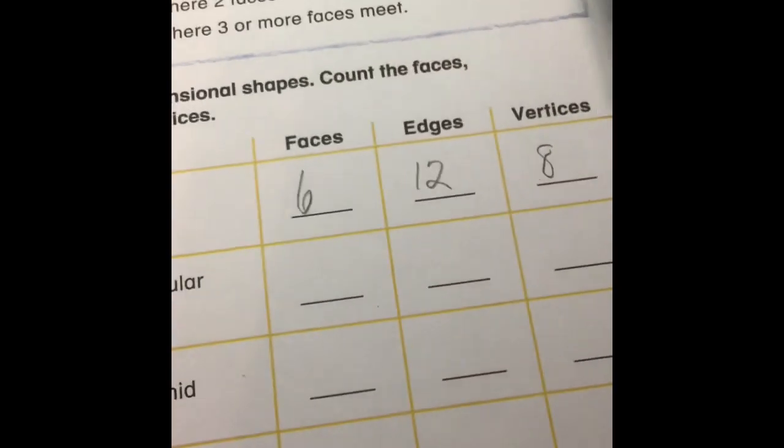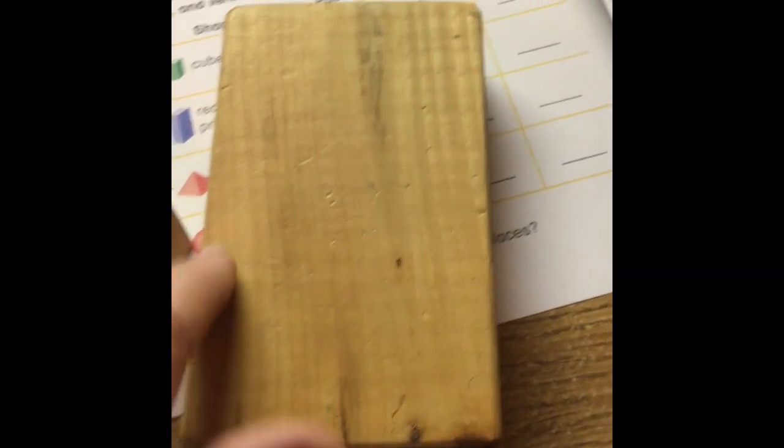Now let's look at the rectangular prism. We said the rectangular prism and the cube are very, very similar. So they both have 6 faces. They both have 1 edge, 2 edges, 3, 4 edges. Flip it over. 5, 6, 7, 8. And then you have the middle. 9, 10. And let's flip it over here. 11 and 12. So that's 12 edges.